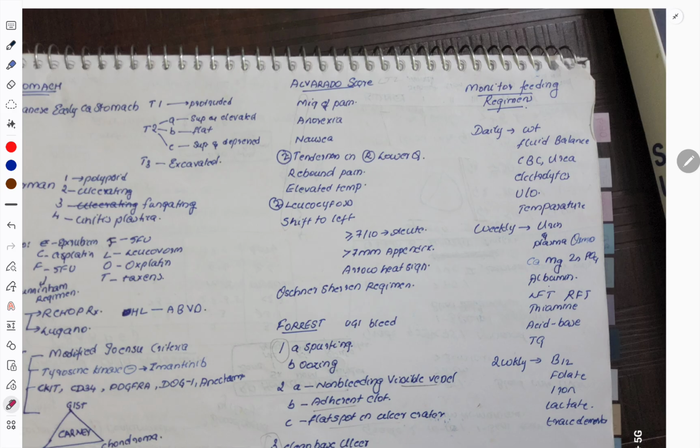If it is more than 3 centimeters, I will do a jejunal serosal patch. Alright, so that is what you do here. And then I told you if there is a posterior perforation, posterior ulcer, it can lead to bleed.